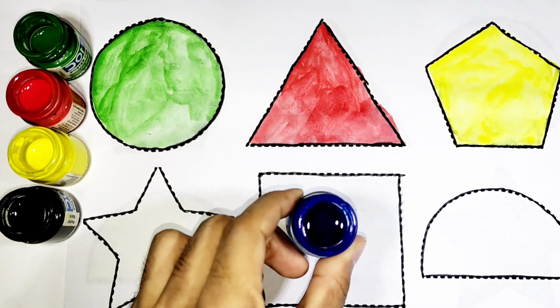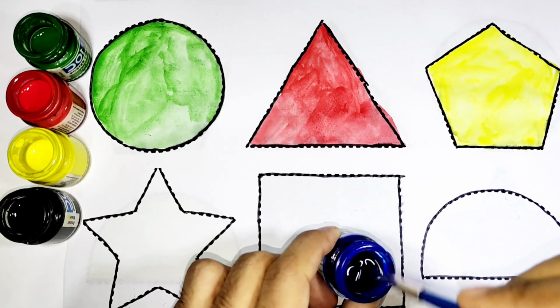Now we are using the color of blue. Now we're mixing and using blue color.